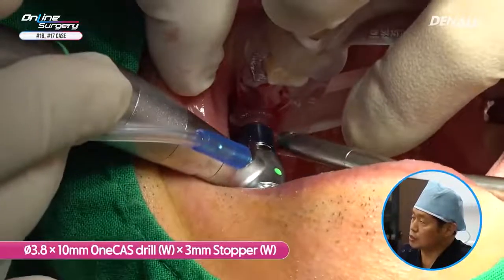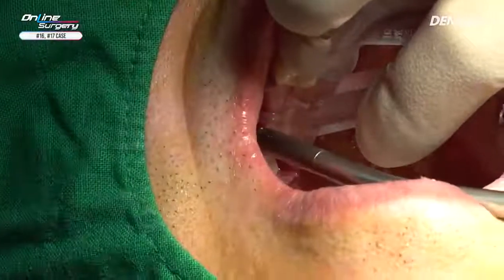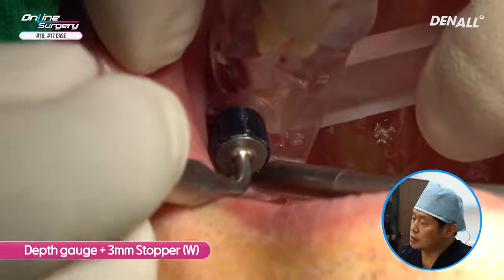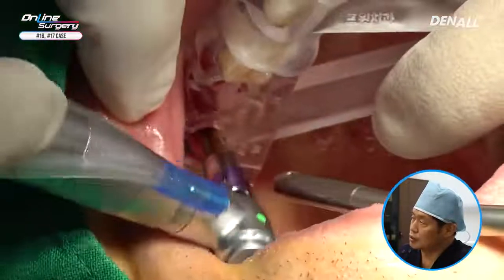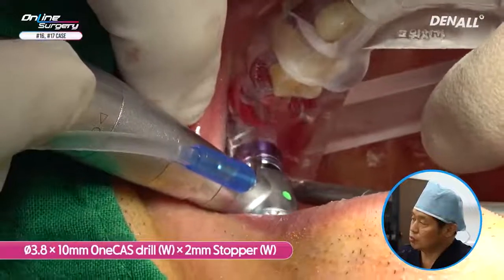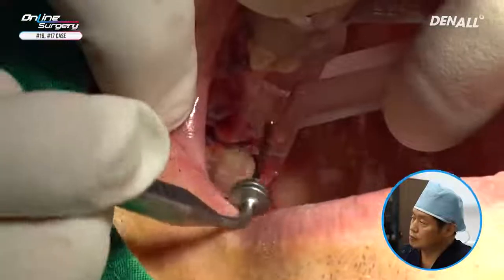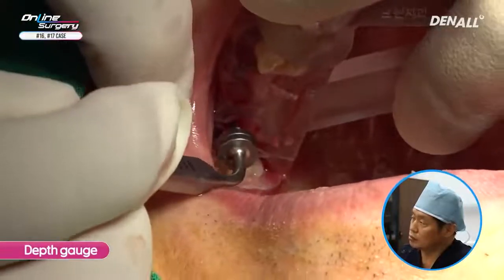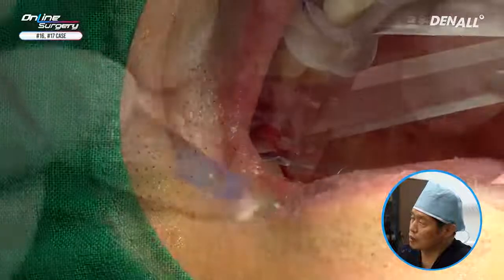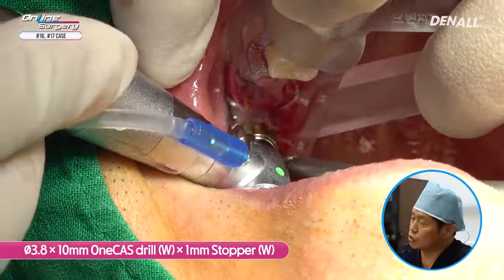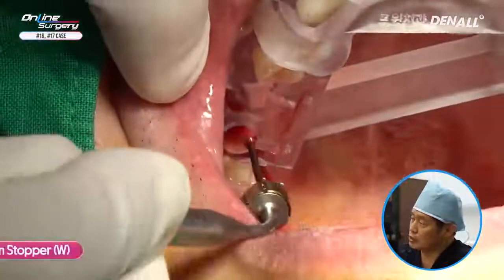3.8 by 10 mm drill and 3 mm stopper is connected, so drilling up to 7 mm is done. Next, depth gauge with 3 mm stopper is used to check for penetration. Next, the 10 mm drill with 2 mm stopper, so drilling up to 8 mm. Depth gauge without stopper is used to check. Next, I'm going to use 1 mm stopper and drilling is done up to 9 mm.